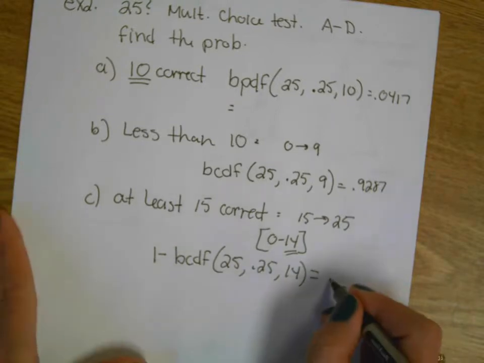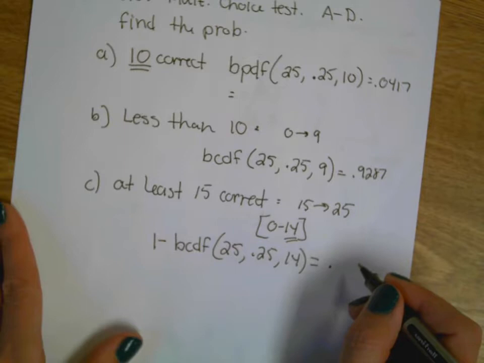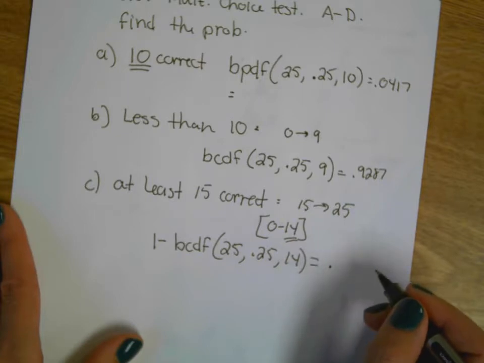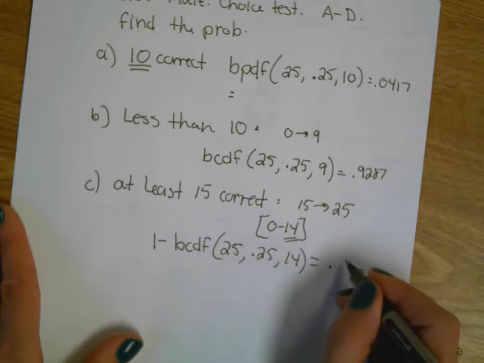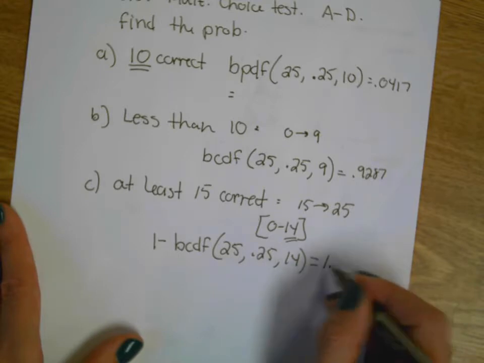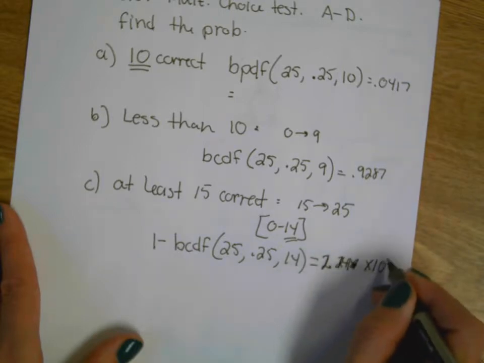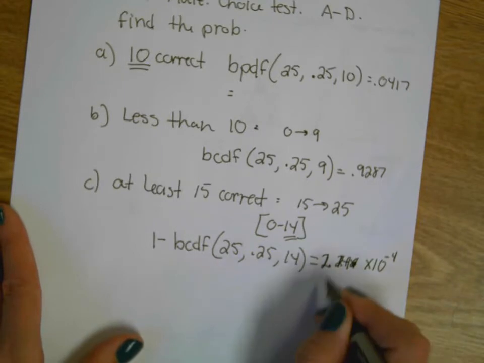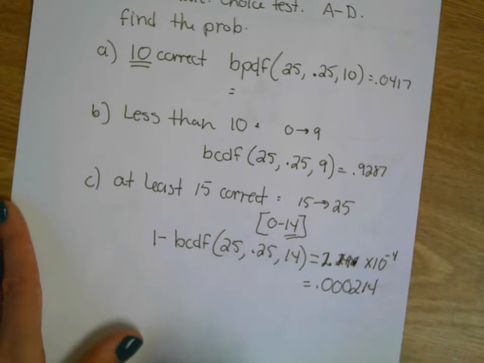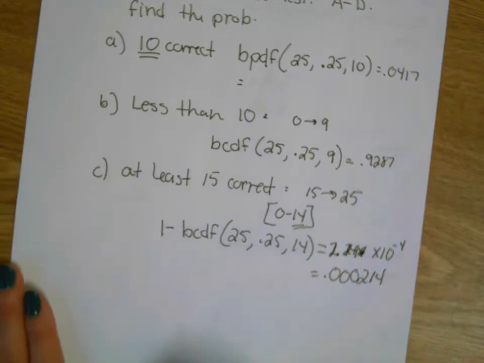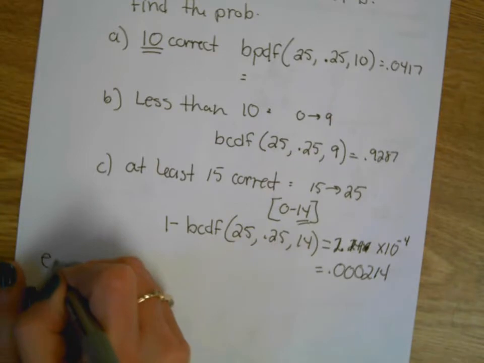And who's got this one? 2.14 times 10 to the negative 4. Okay, there's a chance. Okay, last one then.